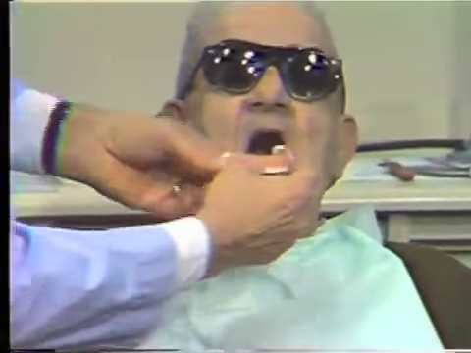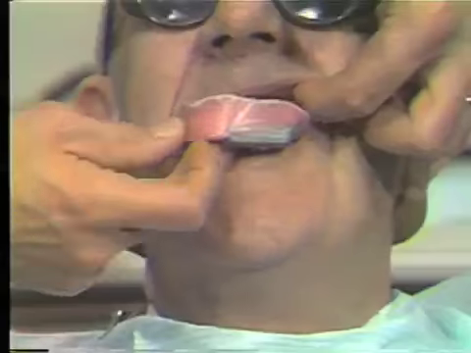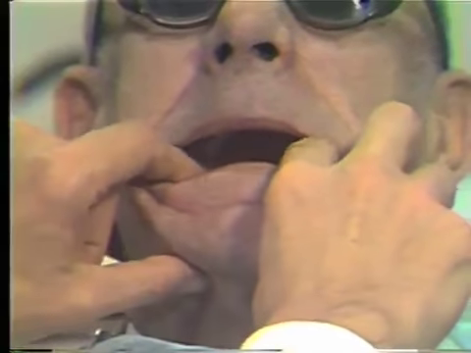The lower rim has been lubricated and will be placed in the mouth. Maxillary rim with the soft wax will be placed in the mouth. And now it's important that the patient close the two rims together in this most retruded position.